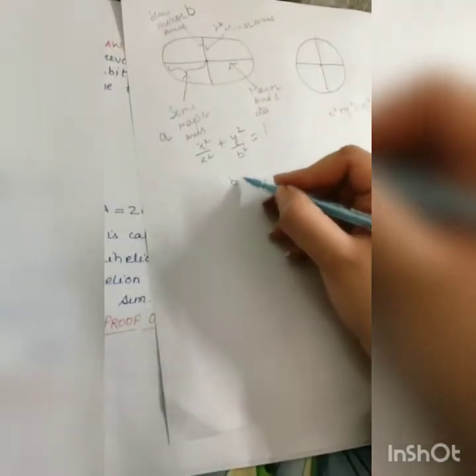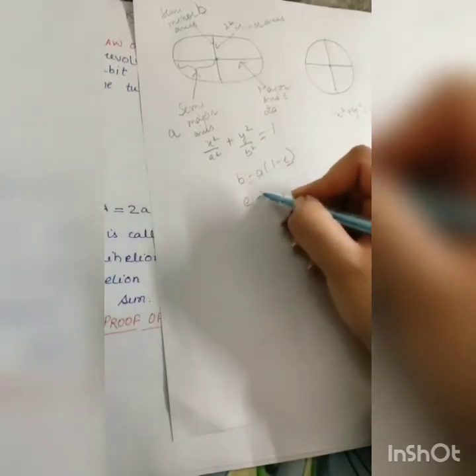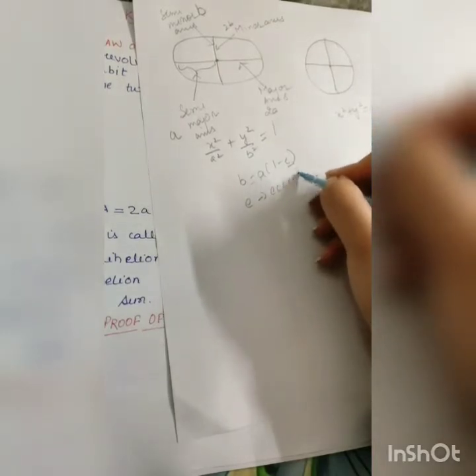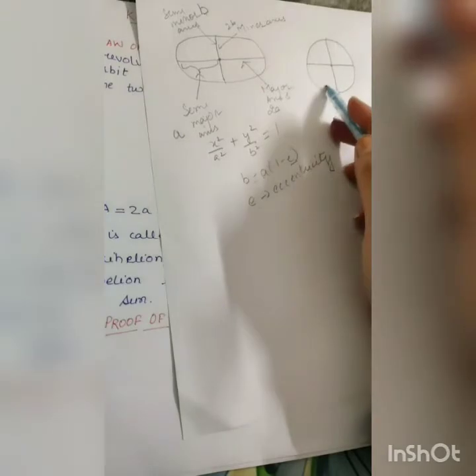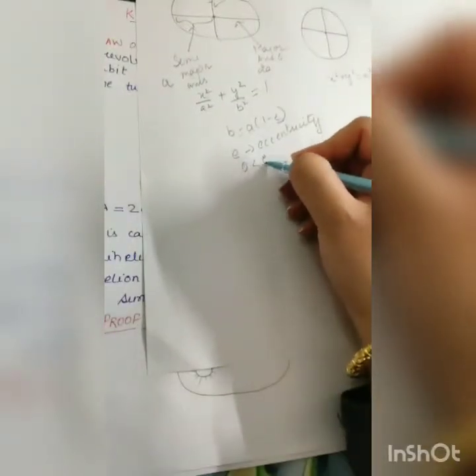Now b and a have a relation, and that relation is b is equal to a into 1 minus e, where e is eccentricity. This eccentricity decides whether we will get a circle or an ellipse and how much the ellipse will be pressed. How? Because eccentricity has a value between 0 and 1.